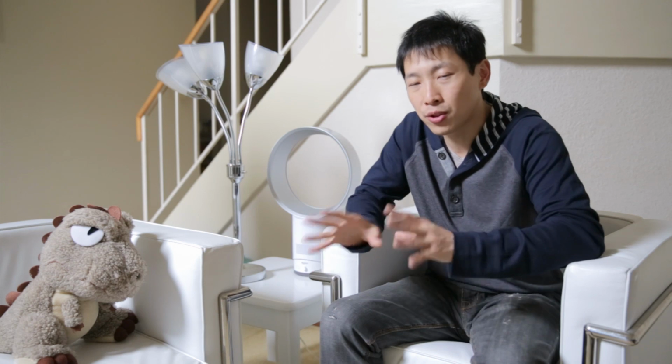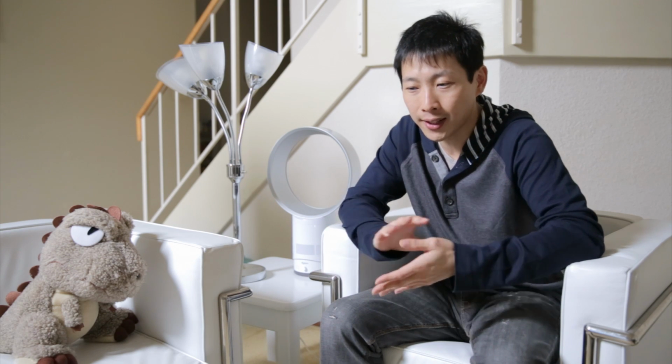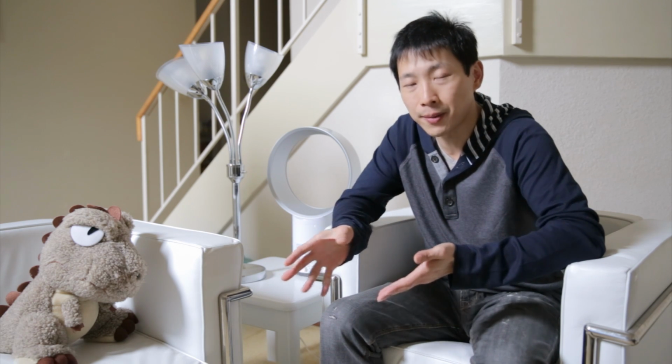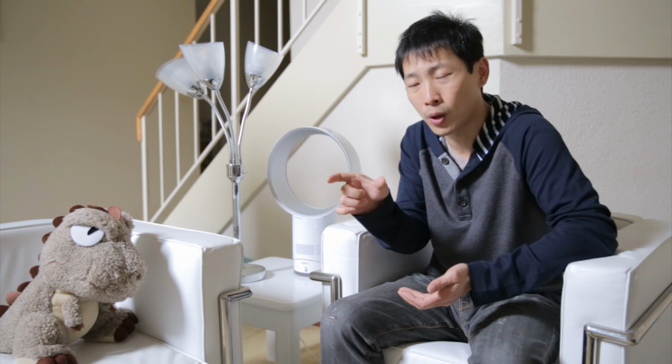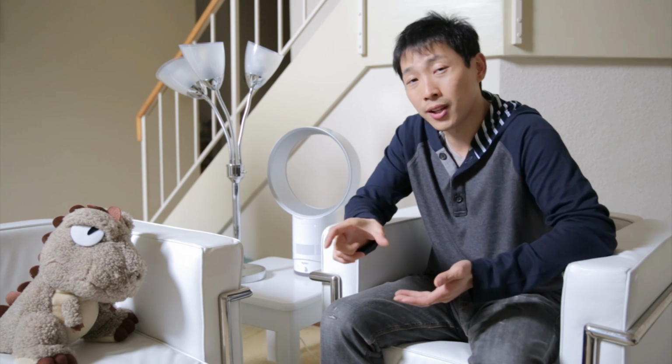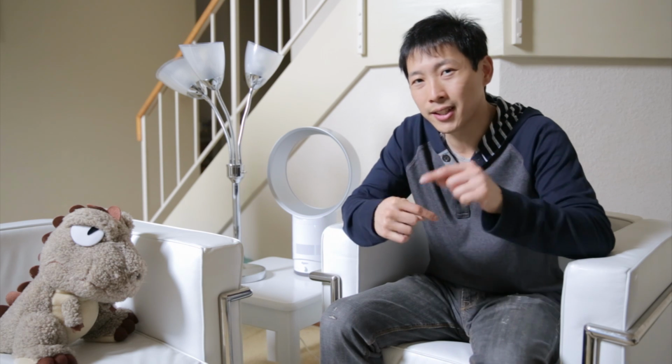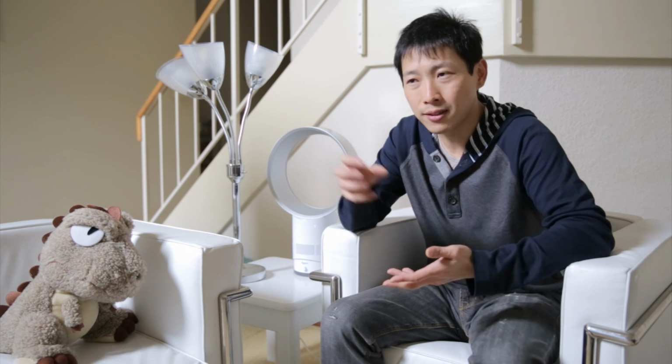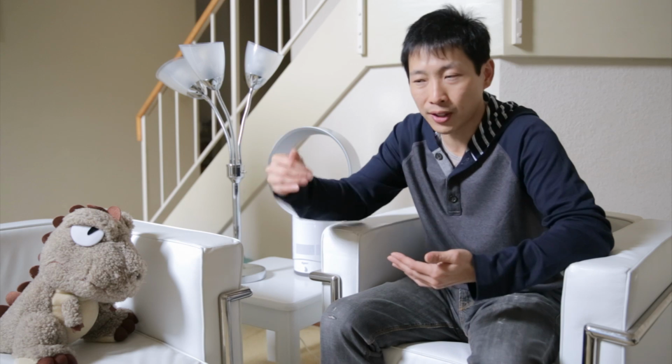OhmConnect keeps 20% of this and they divvy up the rest of the 80%. Let's say you save half a kilowatt hour in one OhmHour, and another time you also save half a kilowatt hour. It's not guaranteed that the points will be the same because the wholesale price of electricity fluctuates.